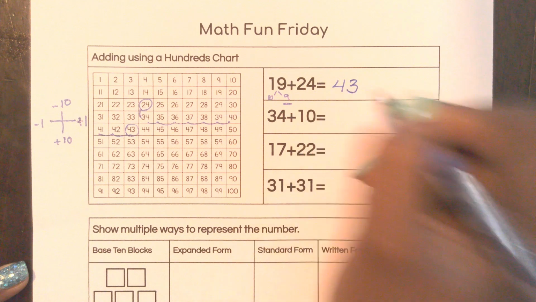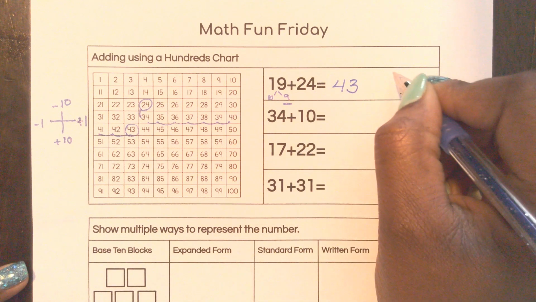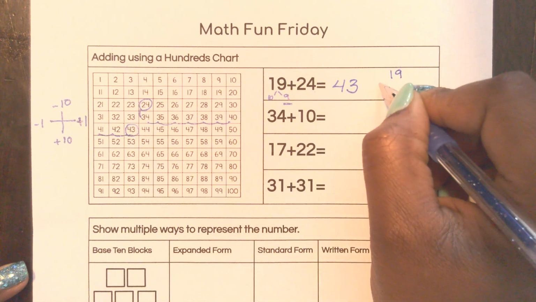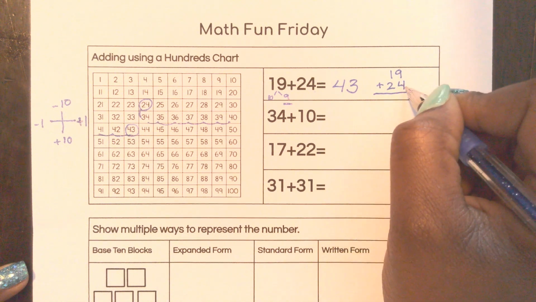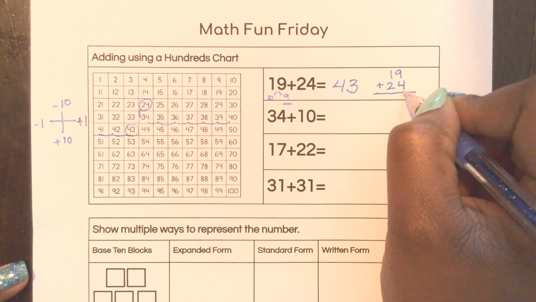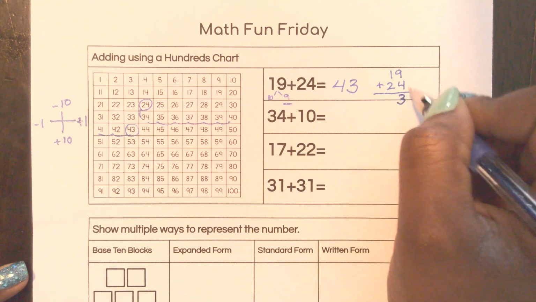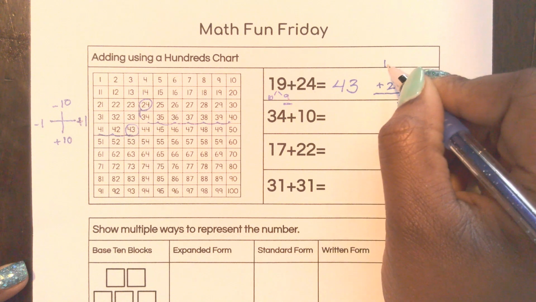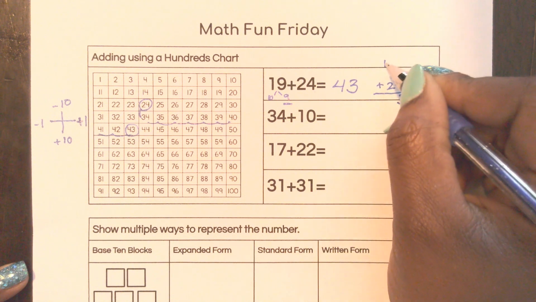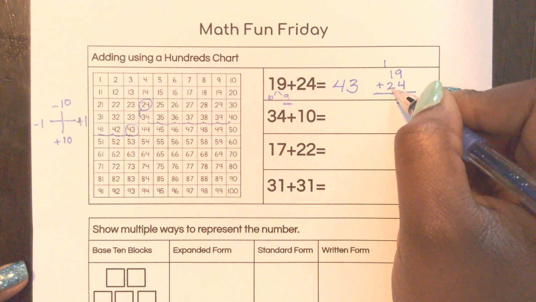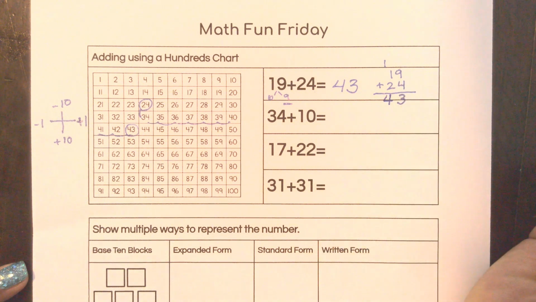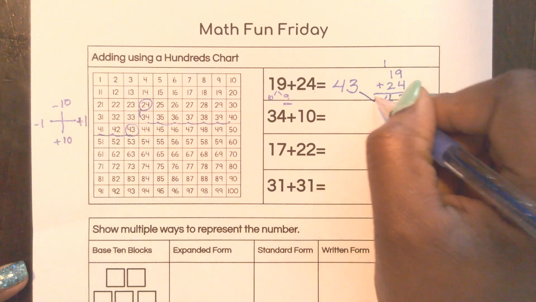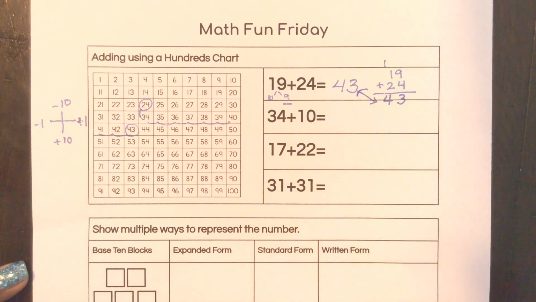43. Now, some people might like to write it on top of each other. We call that standard algorithm. So here you do 9 plus 4 equals 13. You have your 3, and you know your 10 goes over to the tens place. And then we have 10, another 10, and 2 tens. So altogether, that would give me 4 tens. So no matter how you do it, you end up with the same answer. That's why I love math.